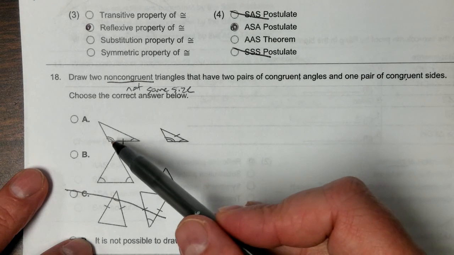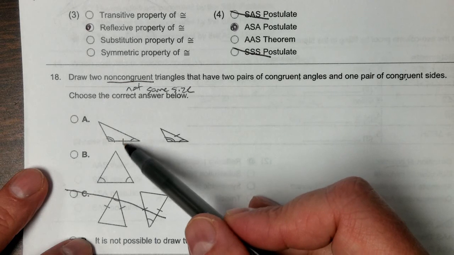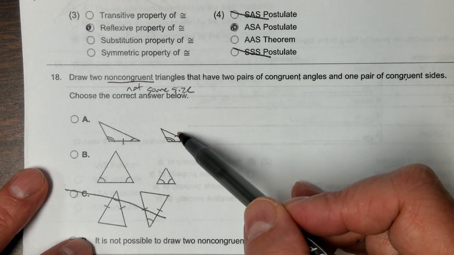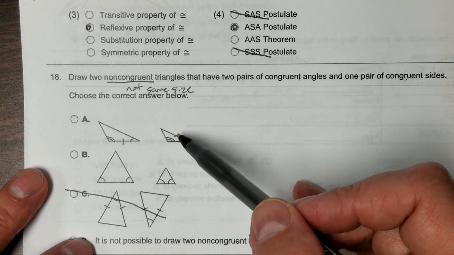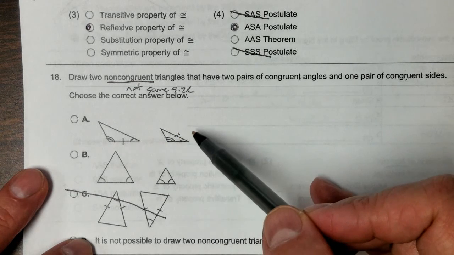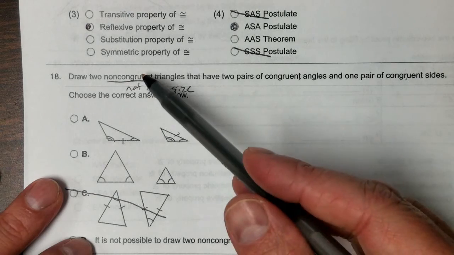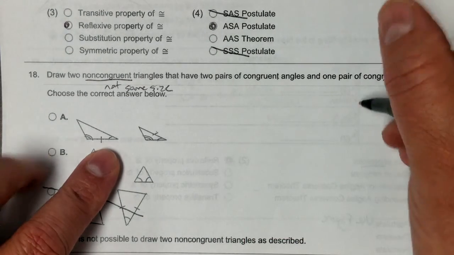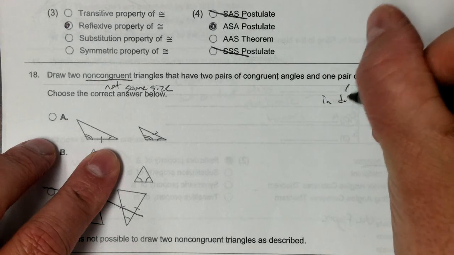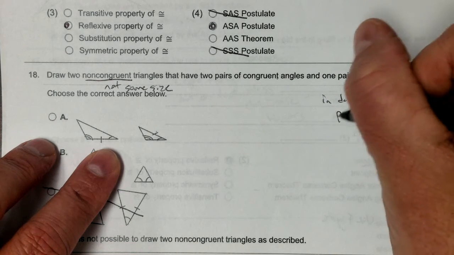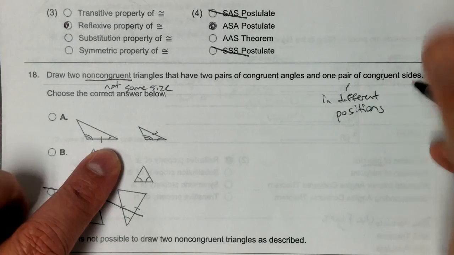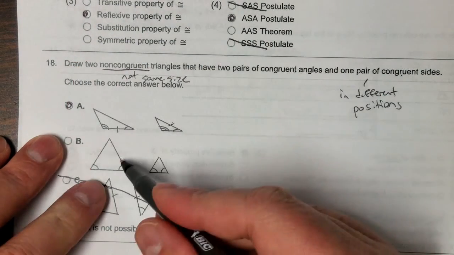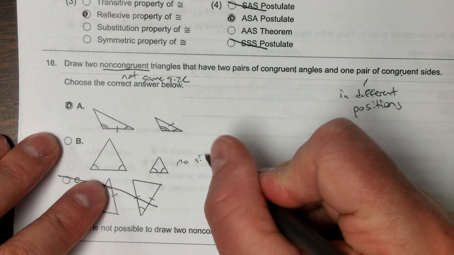So in other words, a side is marked and it's not a congruent triangle, so it has to be in different positions. And so that means it's going to be A. Because on B, no sides are marked.